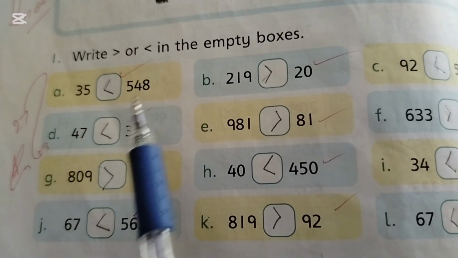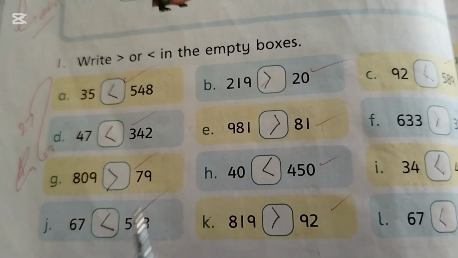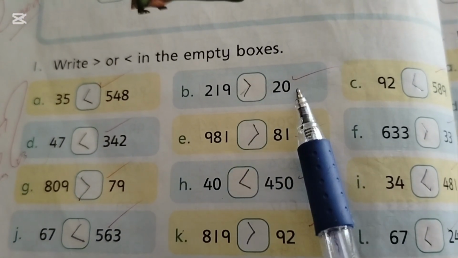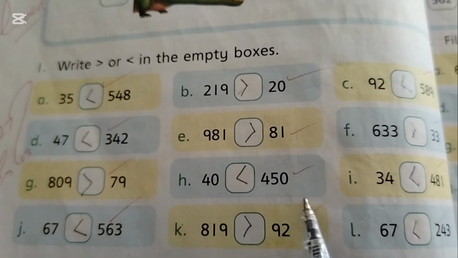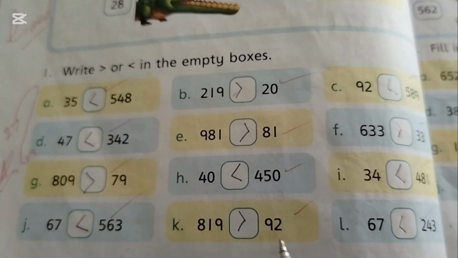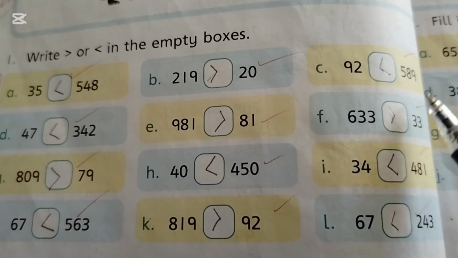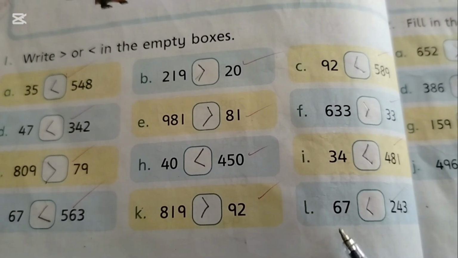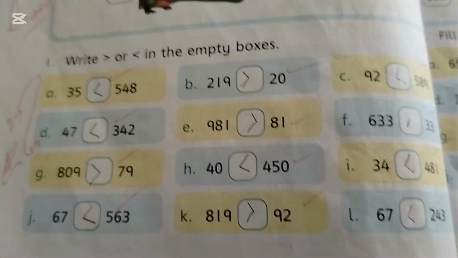35 is less than 548, 47 is less than 342, 809 is greater than 79, 67 is less than 563, 219 is greater than 20, 981 is greater than 81, 40 is less than 450, 819 is greater than 92, and 92 is less than 589, 633 is greater than 33, 34 is less than 481, and 67 is less than 243.